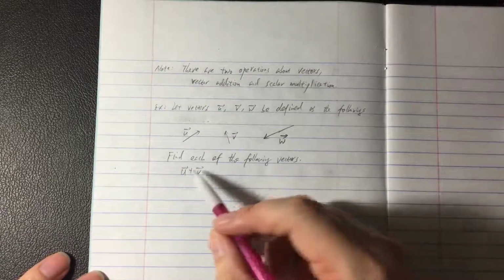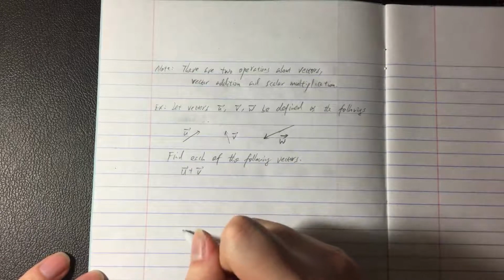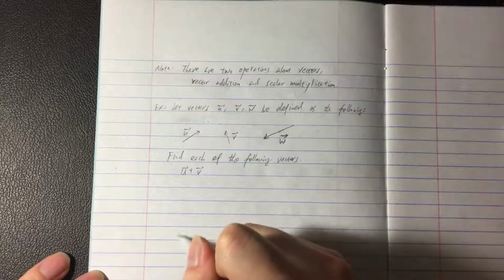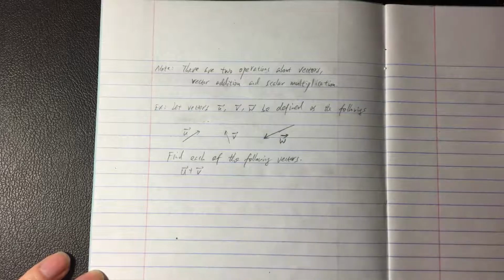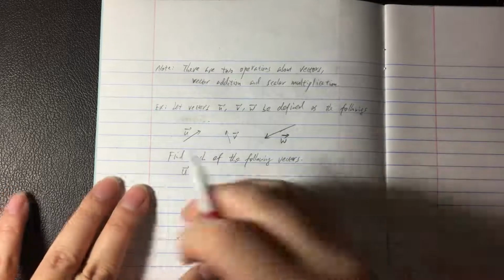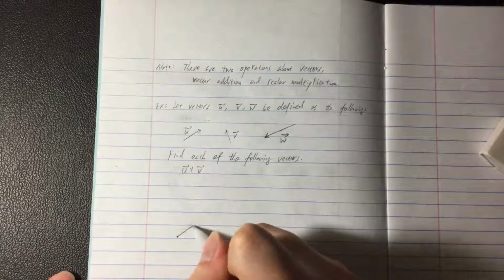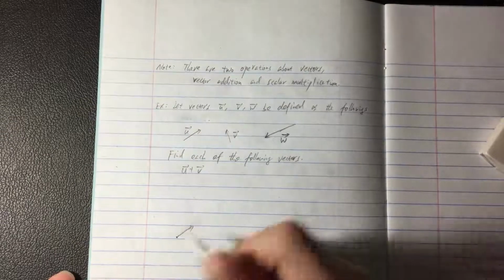In order to find u plus v, I draw vector u first. Make sure same direction, same length. That's vector u.